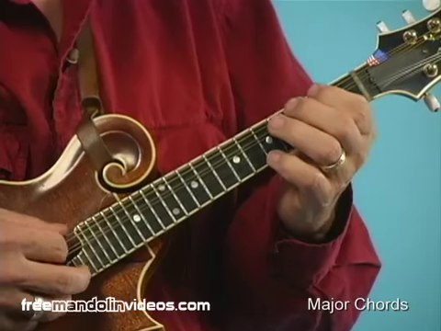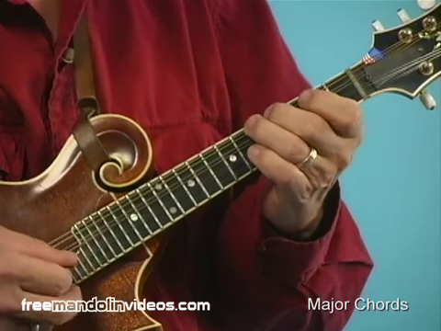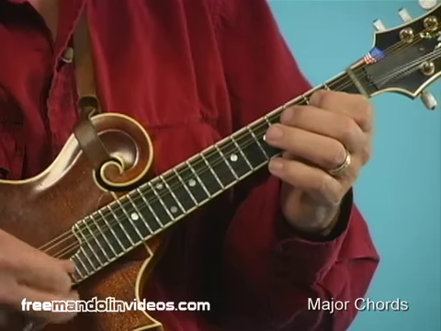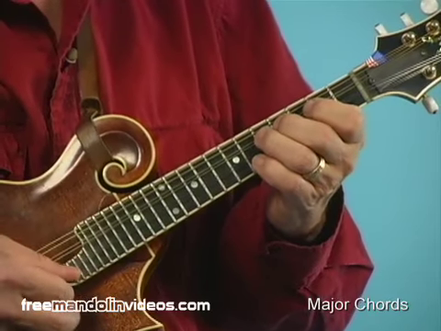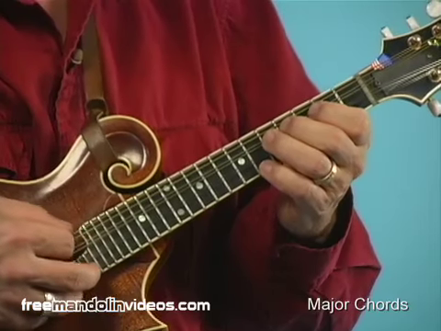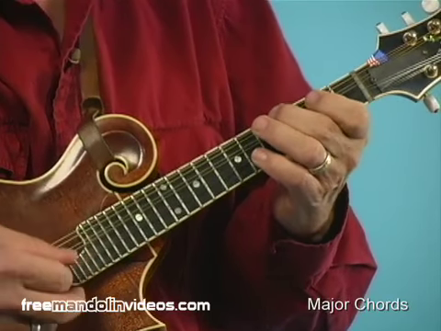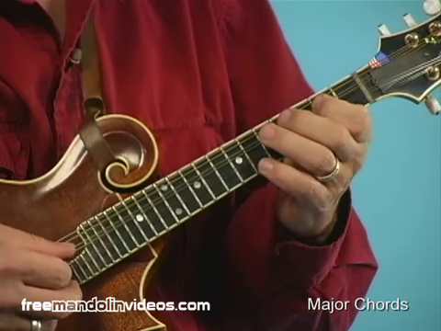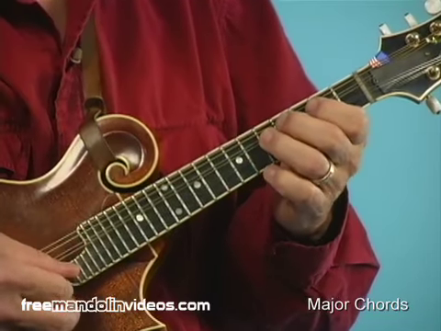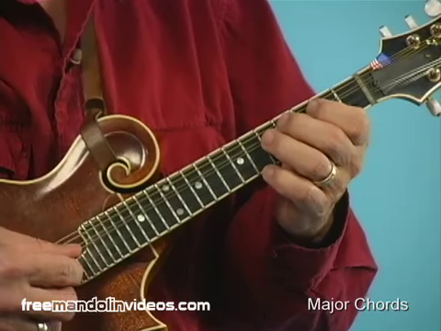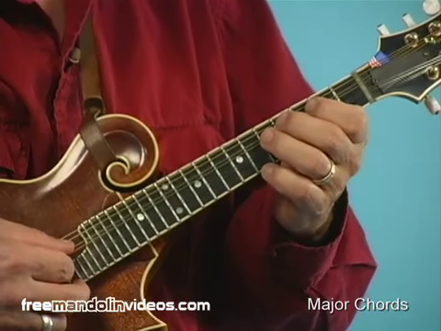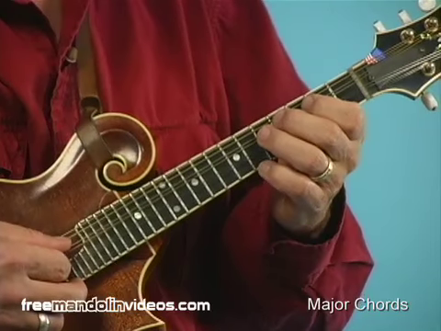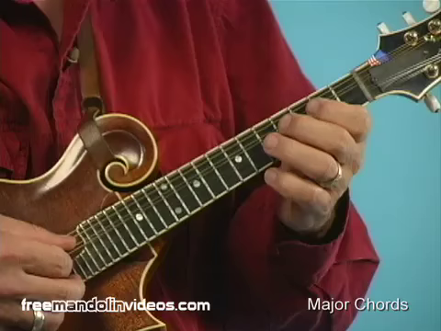That's open, 2nd fret, 4th fret, 5th fret, open, 2nd fret, 4th fret, 5th fret. Those are the notes of our G major scale. Note 1, 2, 3, 4, 5, 6, 7, and 8. Now what we're going to do to make the major chord is we're only going to keep notes 1, 3, and 5. So this note on the bottom is a 1.